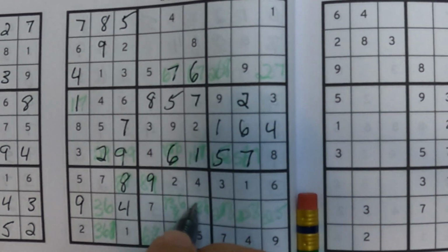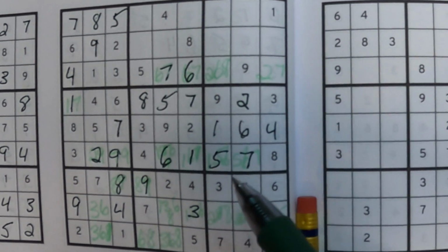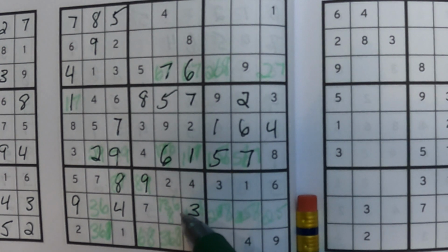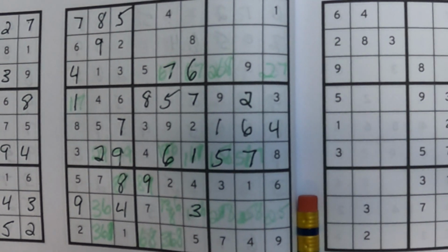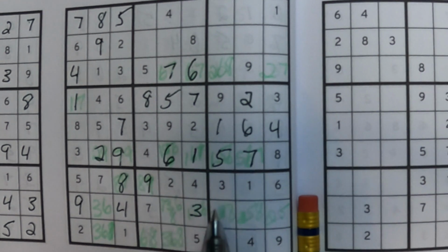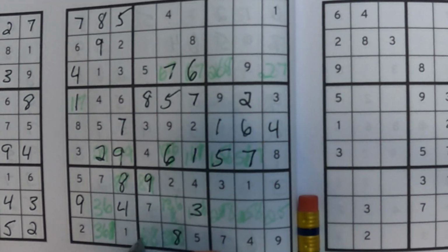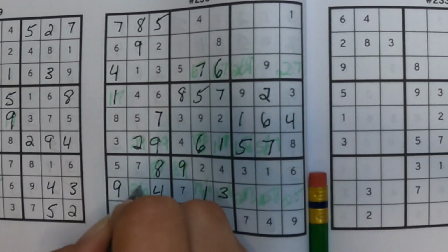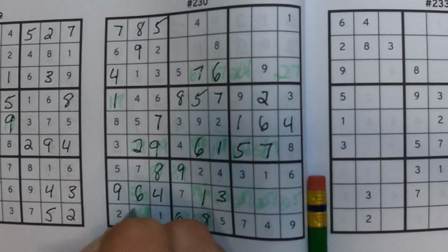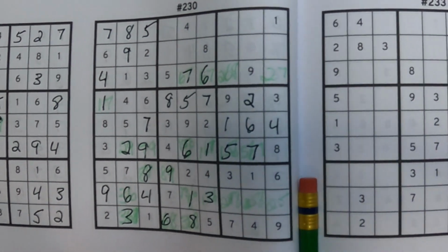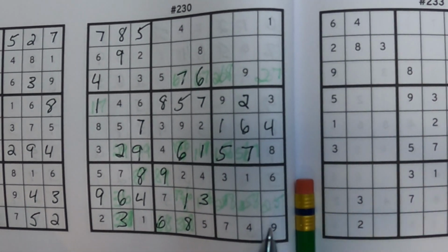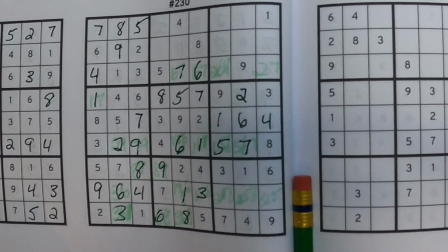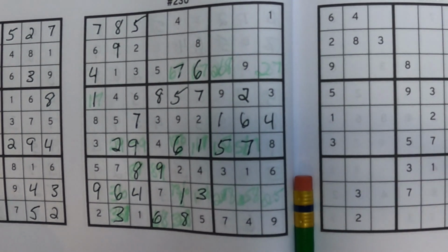1 and 6 here makes this our 3. That 3 and that 6 would make this our 8. So this is our 6 and our 1. This 3 makes this our 6, 3. All right.